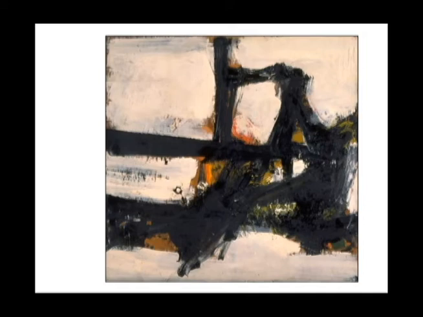Painters of this school tried to completely keep any kind of figuration or representation out of their work. They tried to compose their pictures in purely abstract terms and to make the painting something that was opaque, that you couldn't see through into another world.